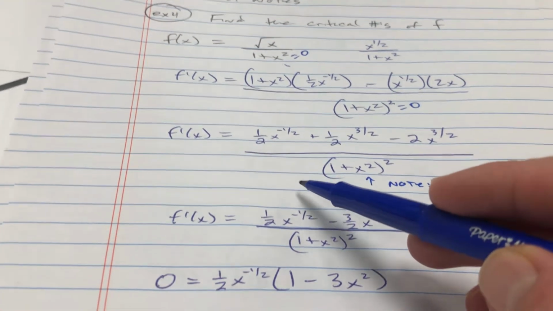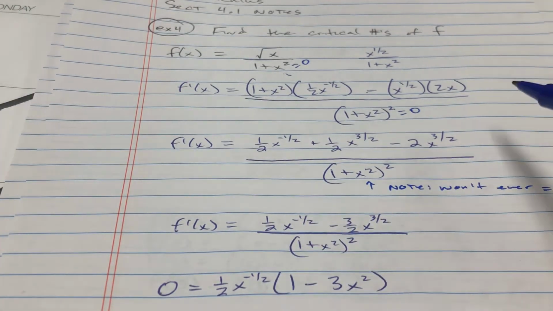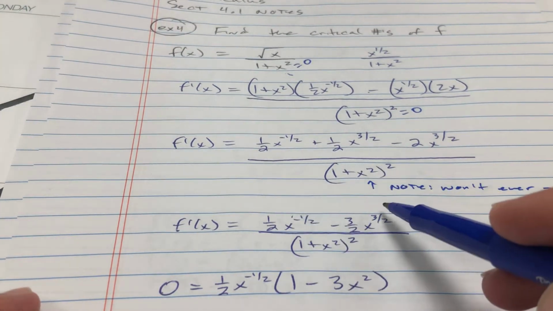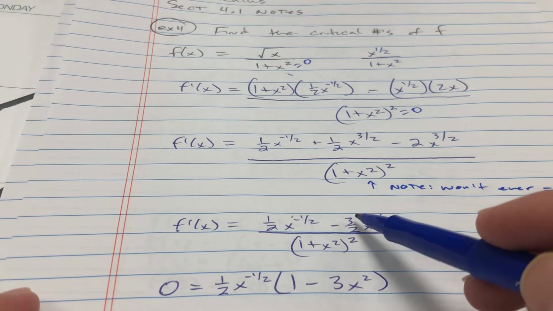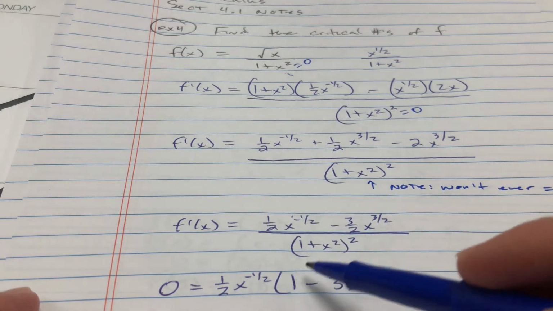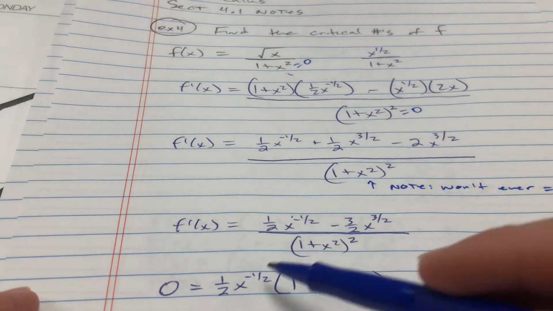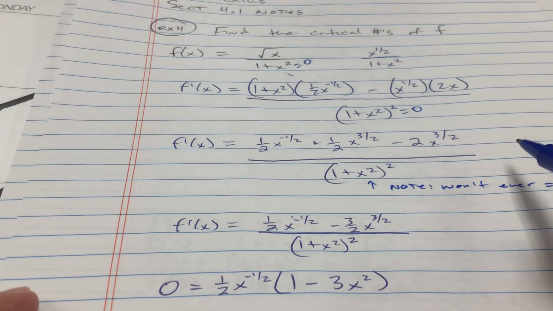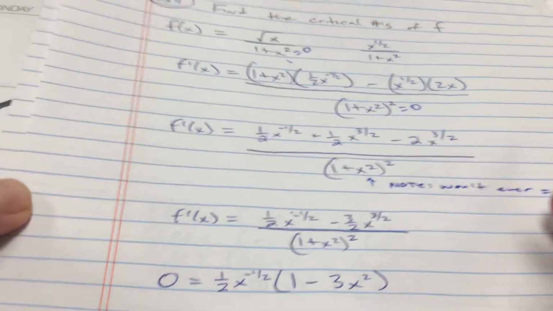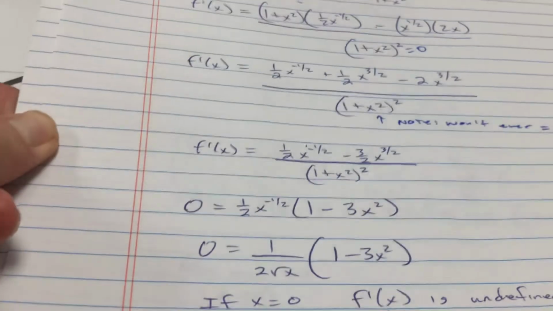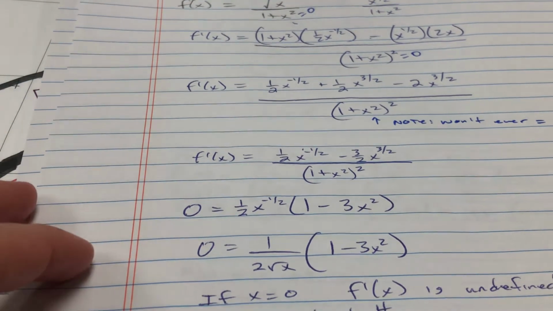and I'm going to factor out a 1/2. I know that's goofy. I'm going to factor out a 1/2, and actually x to the -1/2. That looks weird, so I'm really factoring this out. I'm left with 1 minus 3x squared. Distribute it if you don't agree. Now, that's another way to rewrite it.